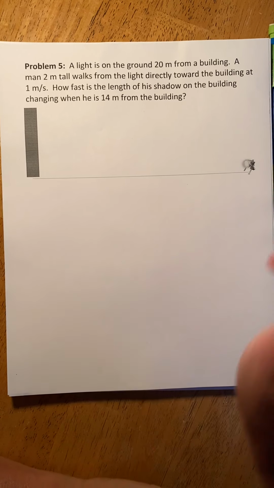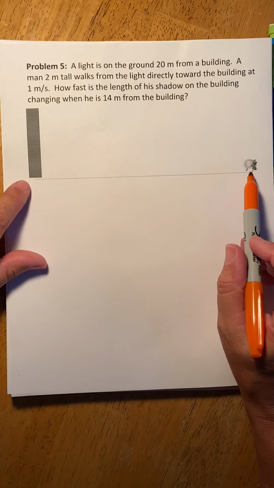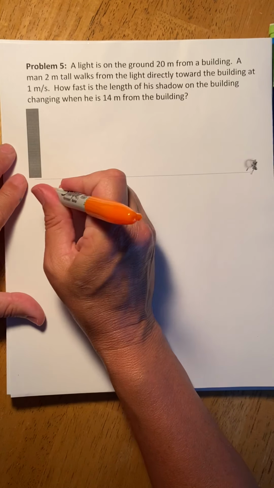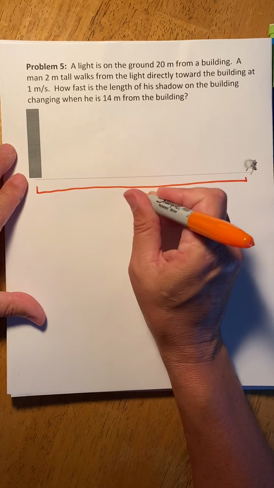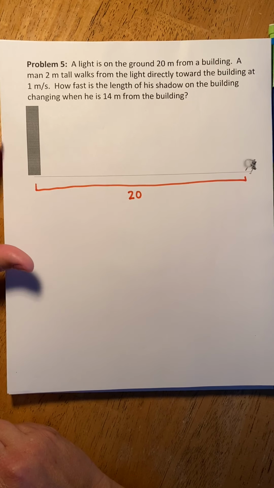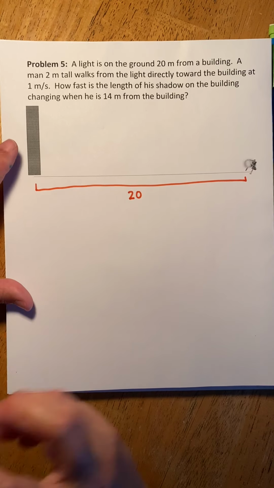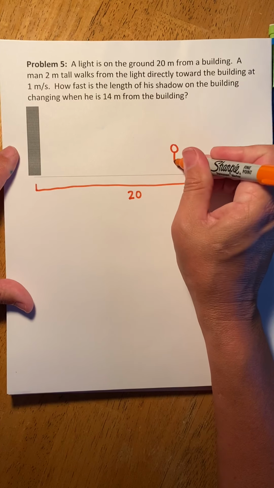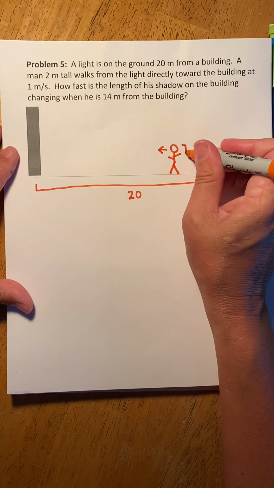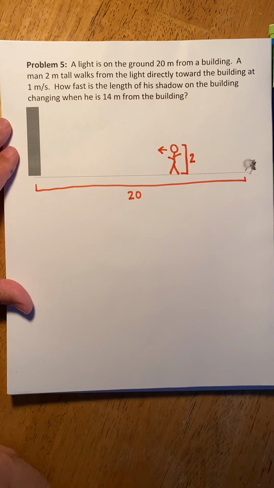All right, so we have a light on the ground. So here's my light. It's 20 meters from the building. So the distance between the light and the building is not changing. So I can assign that the value 20. A man 2 meters tall walks from the light directly towards the building. So we have some guy in here, and he's walking this way. And I know that he is 2 meters tall. So I can put that in there.